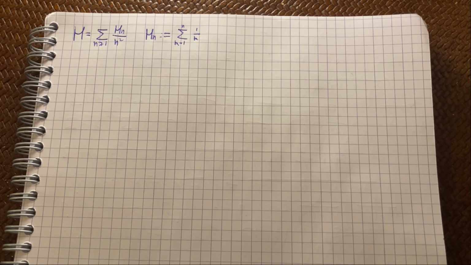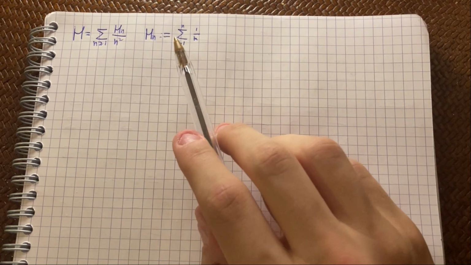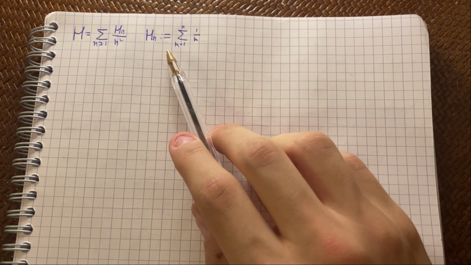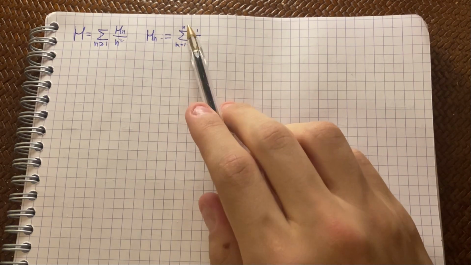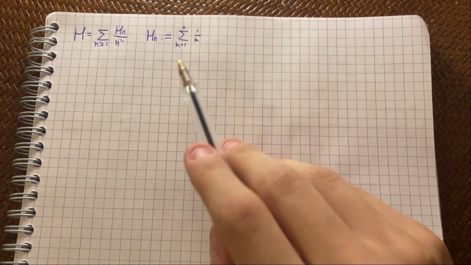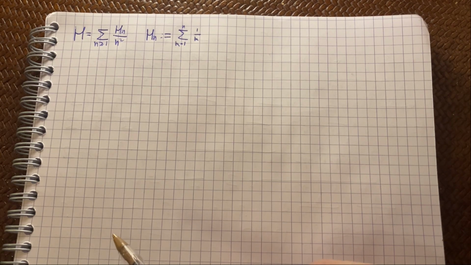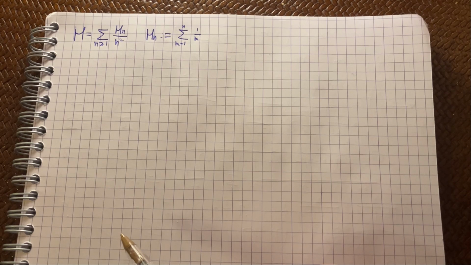And today's integral is not an integral, it is a series, the series of Hn by n squared, where Hn is defined here. It is the nth harmonic number, defined as the sum for k from 1 to n of 1 by k. It is not a very difficult series, but quite interesting in my opinion, so we're going to calculate it just in a second.